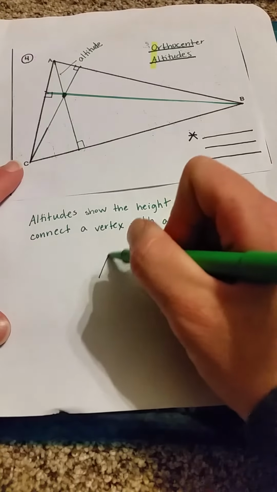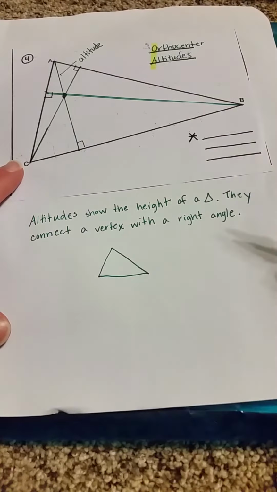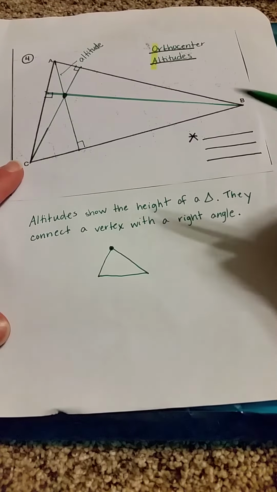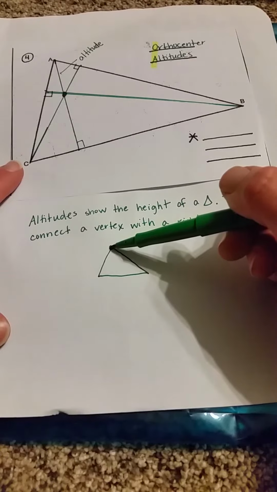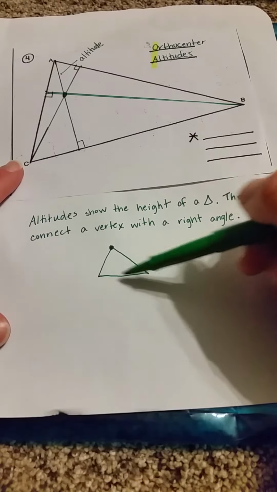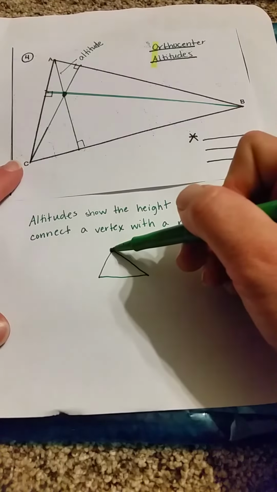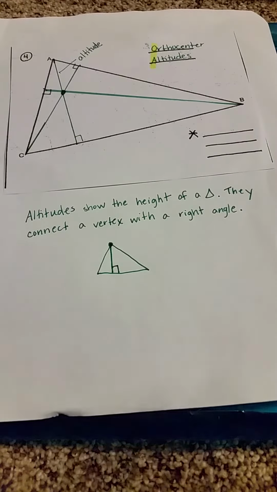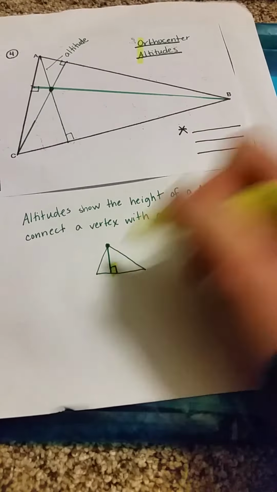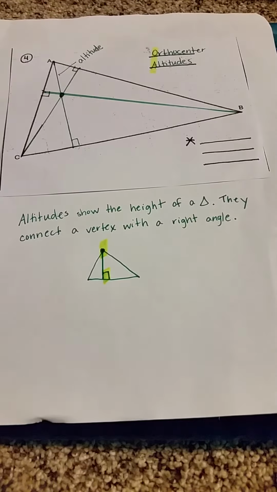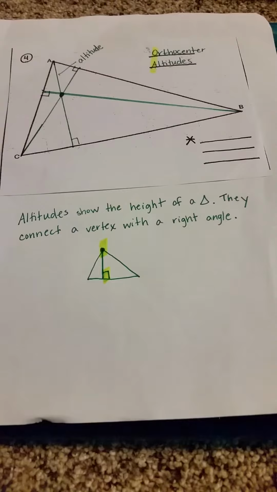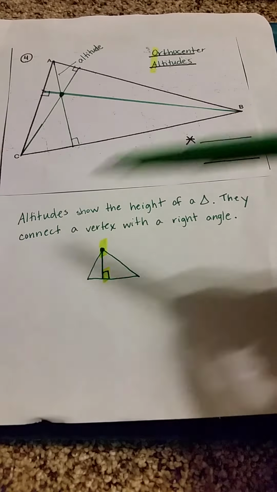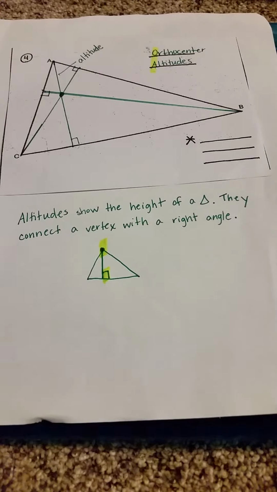So if I have a triangle here, this is my vertex. So if I'm going to draw an altitude, I'm going to drop a segment straight down that's going to hit this opposite side at a right angle. So draw a segment straight down and show the right angle. And then with your highlighter, I want you to highlight the right angle and the vertex. That's the key you need to remember to know it's an altitude. You have the right angle and the vertex, and there's no tick marks or anything like that.